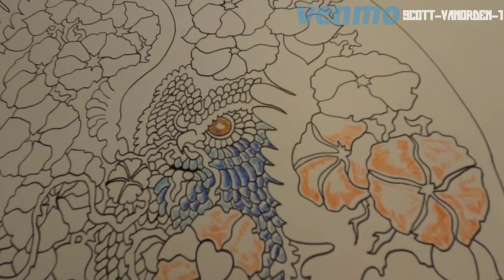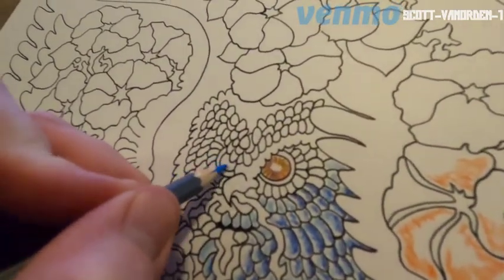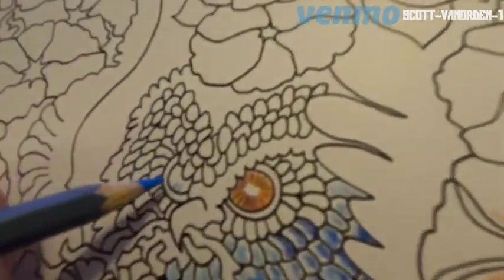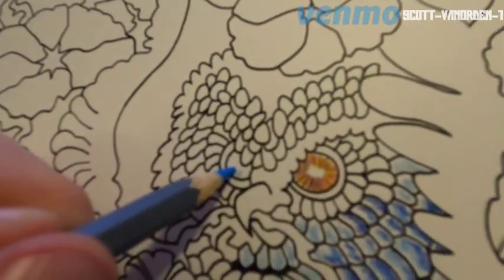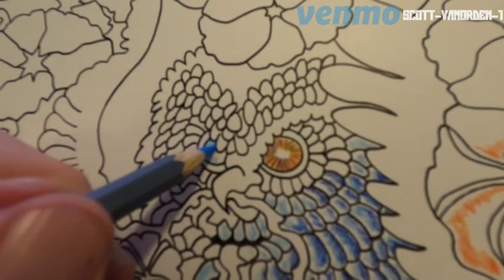Alright. So now I'm going to add a little light blue. Let's go ahead and add this other eye in here too. Get right in there.